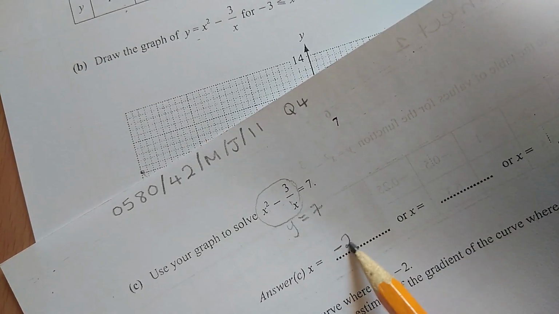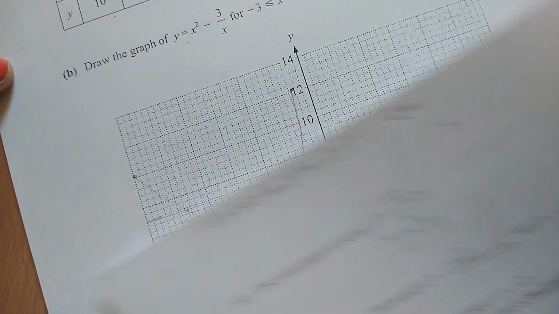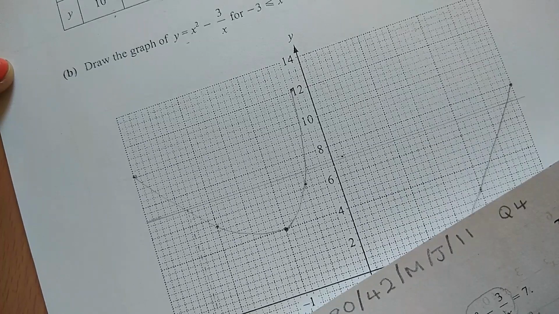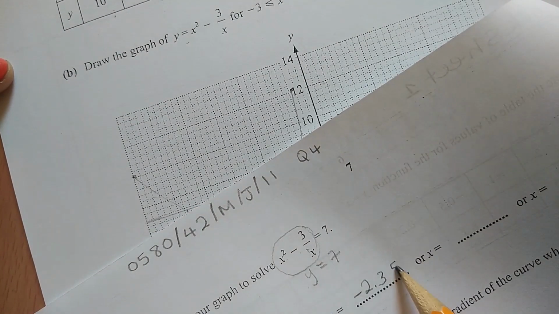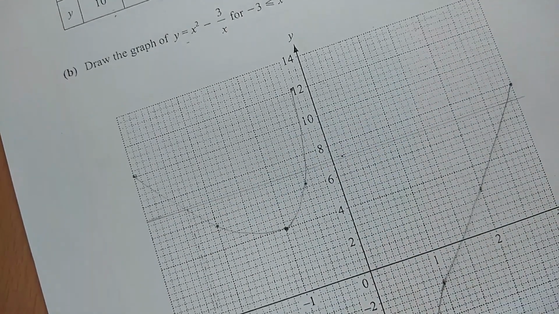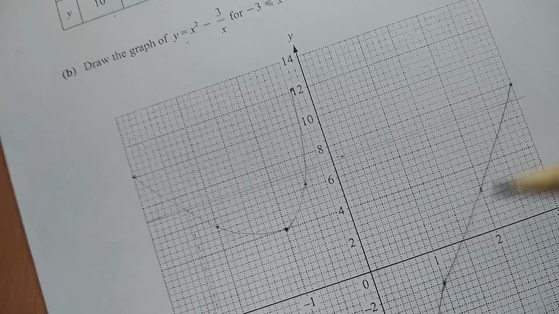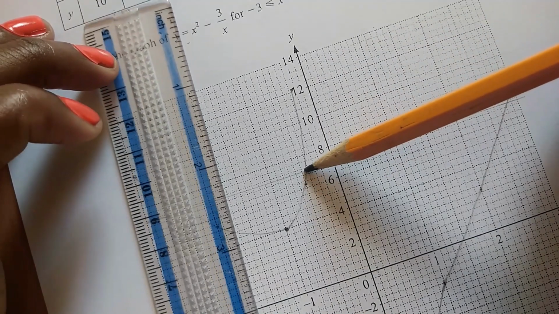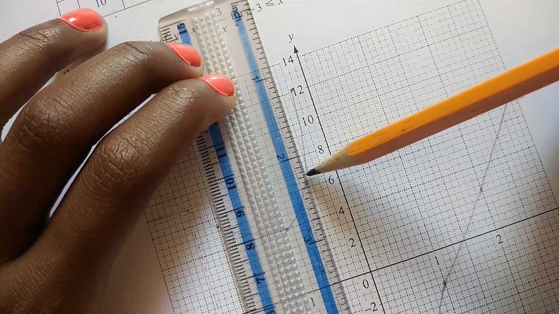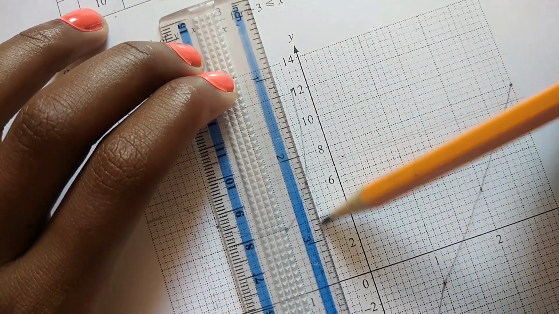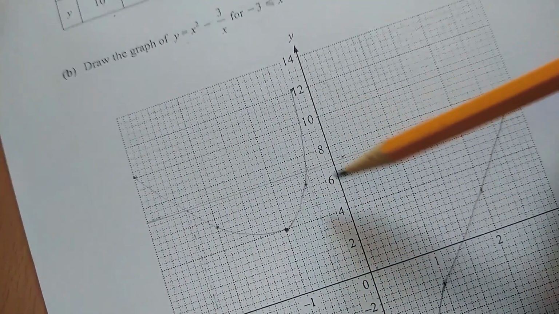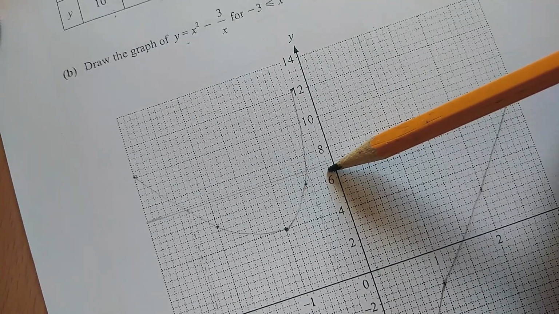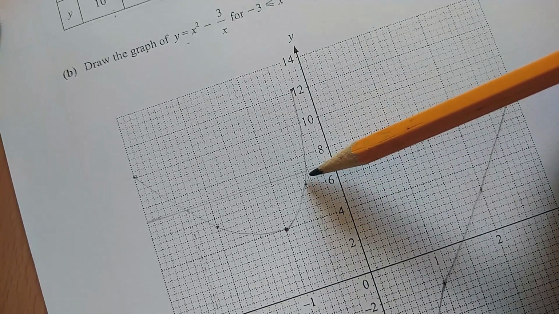So negative 2.12, maybe negative 2.35. Okay, the next one, we're going to take this one. We go down, right? So we have 1, 2, 3, 4.